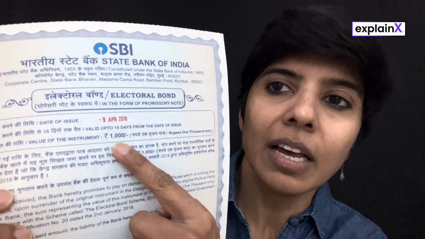These bonds are available in different denominations and the lowest one is for 1000 rupees. So on 5th of April I purchased the first bond, which was for 1000 rupees. When I went there, I simply told them that I wanted to buy one bond, and the officer was keen to know why I wanted to purchase an electoral bond and how I came to know about it.